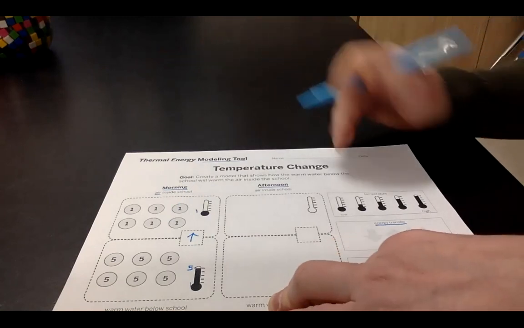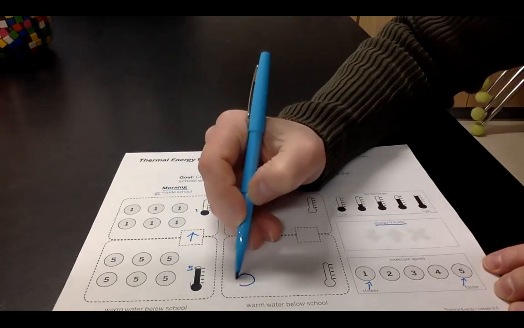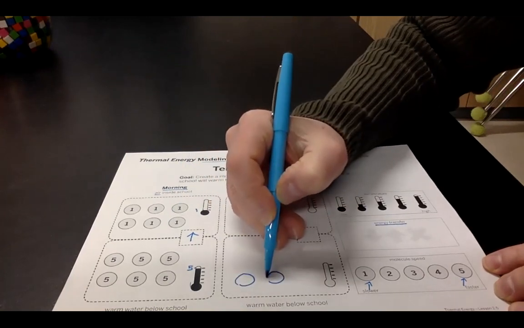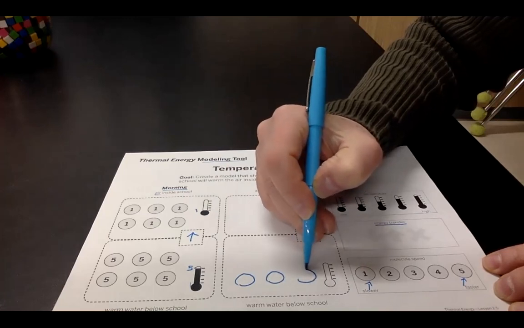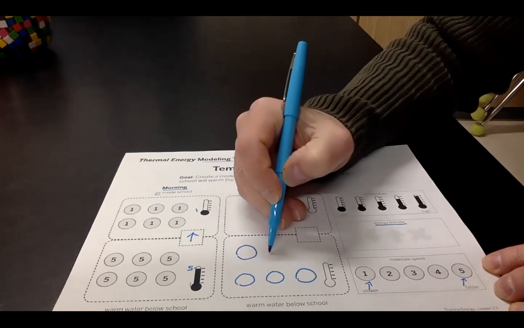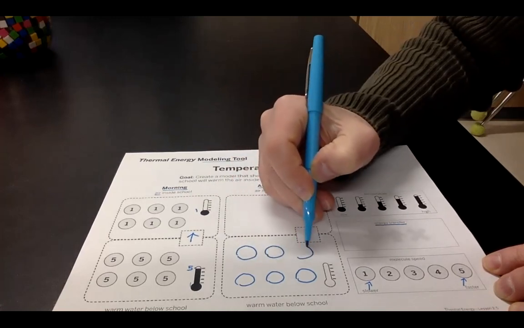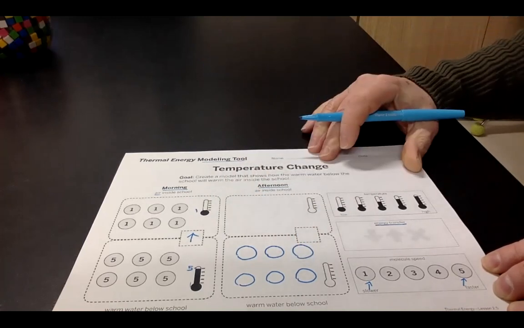Well, what happens at the end of the day? Well, we have the same number of molecules. We didn't let water leave the school building all day long. It just got pumped through the building again and again and again.